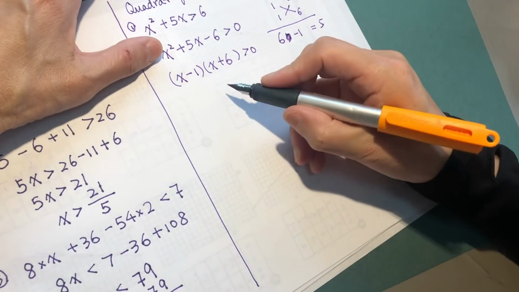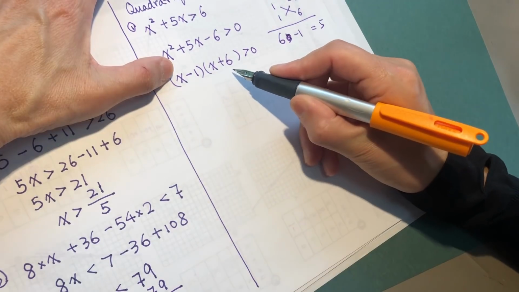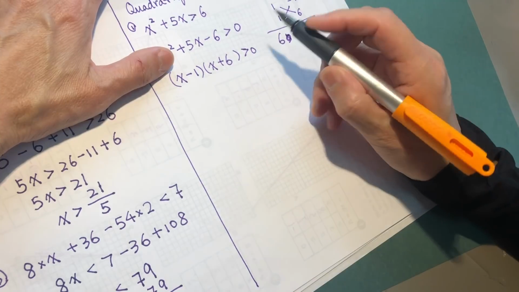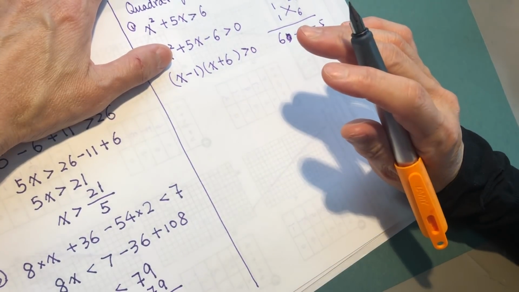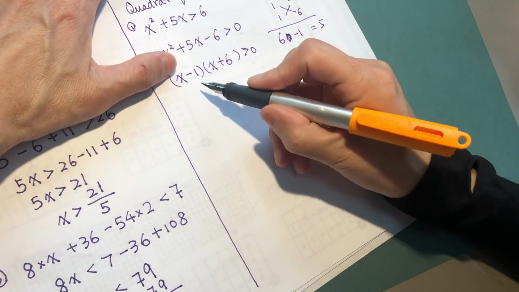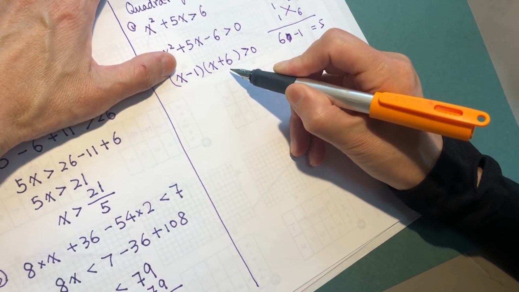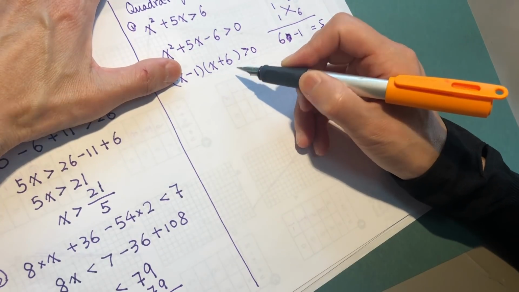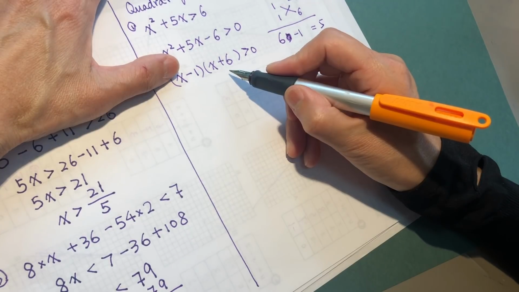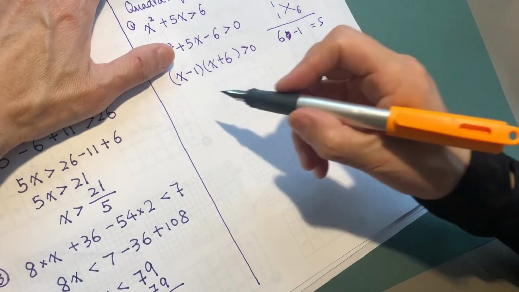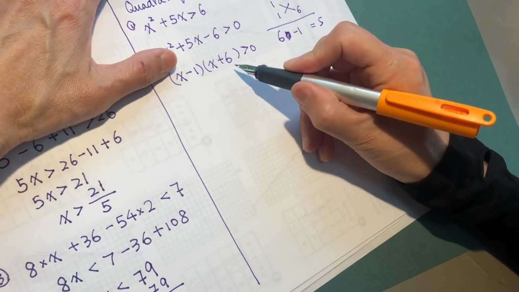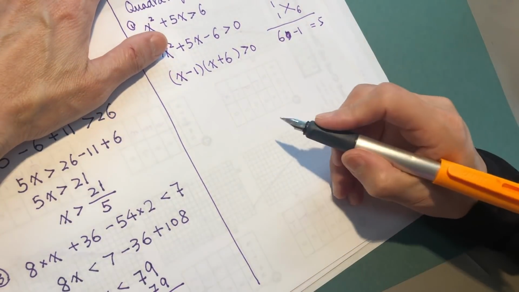We learn this. So when you have 2 factors multiplied together bigger than 0, there are 2 ways to get to this result. Positive, 正正. Positive times positive is positive. Positive times negative is negative, so it's not right. Negative times negative is positive. So there are 2 ways.